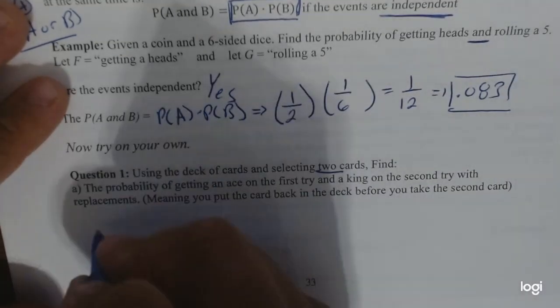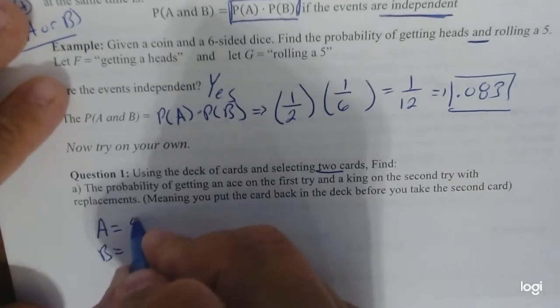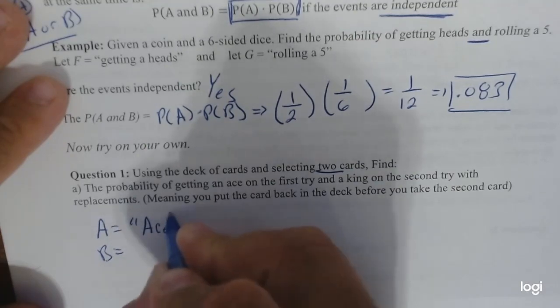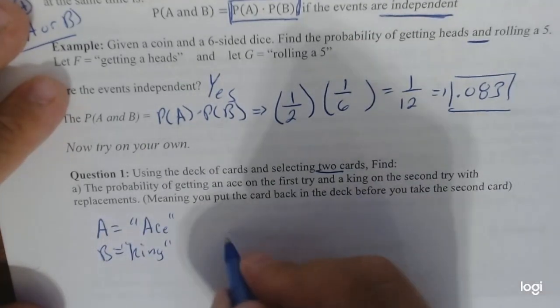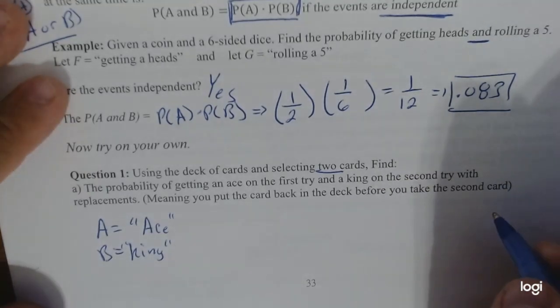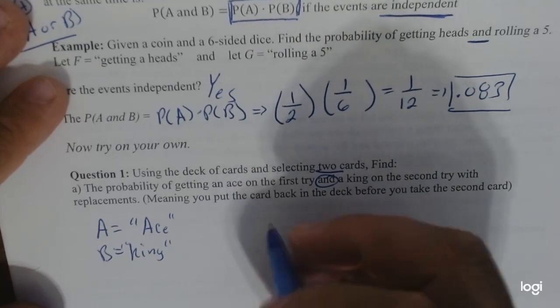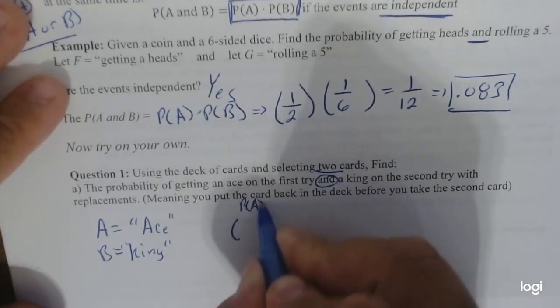Okay, so we have 2 events. Let's say A and B. A is getting an ace, and B is getting a king. Since it's and, it's multiplication. So the probability of A, well, how many aces are there?